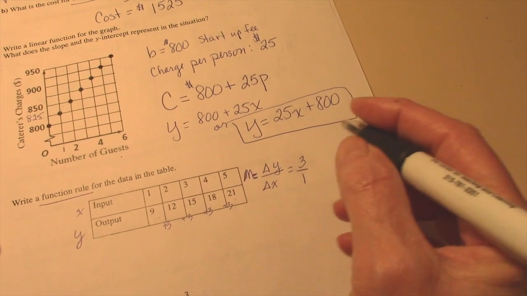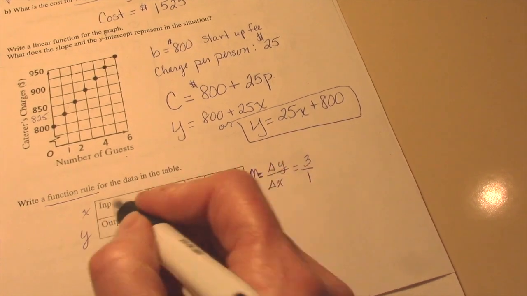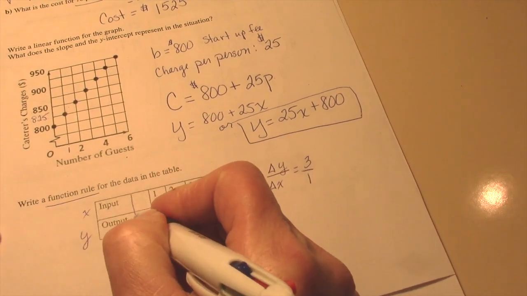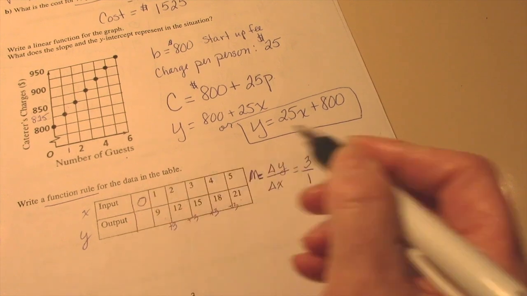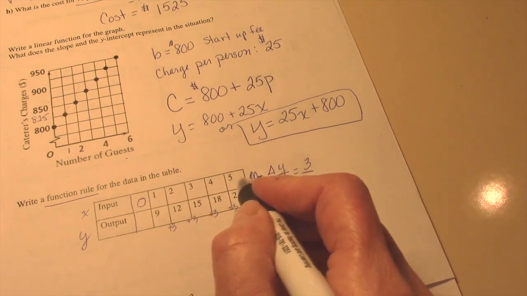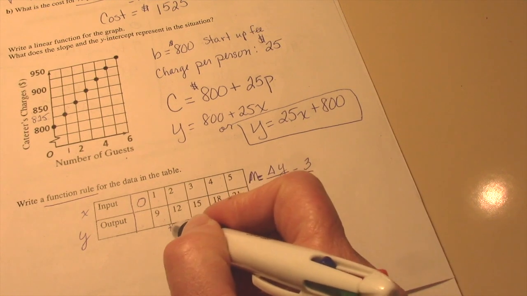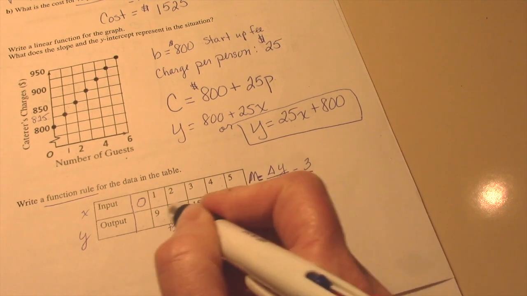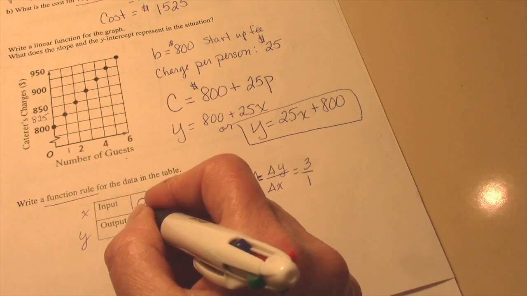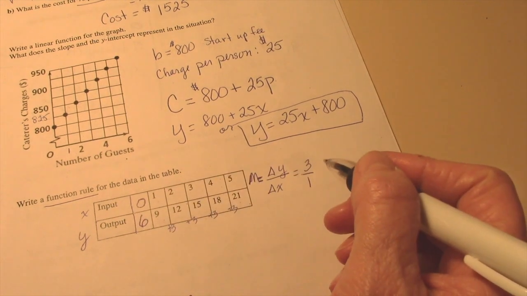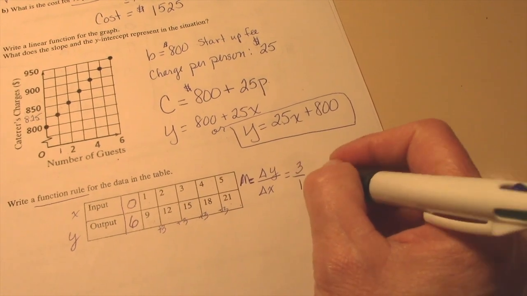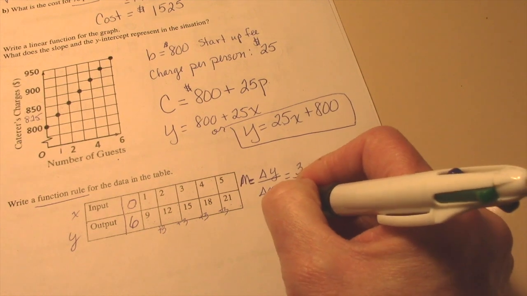Yes, there is. If we go backwards to 0, so let's make another column. 0, 1, 2, 3, and so on. Then what goes here? Since we were adding 3 to go up, we're going to take 3 away, so this has to be 6. So my b value is 6.